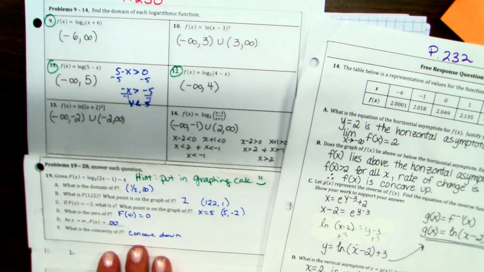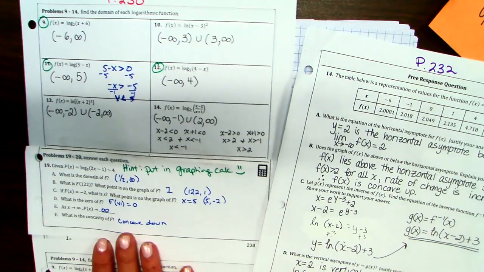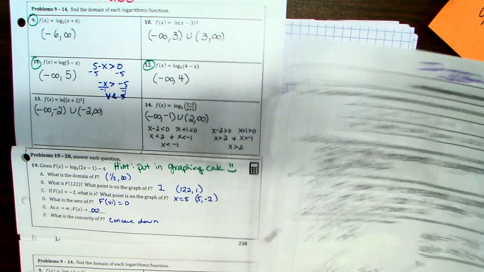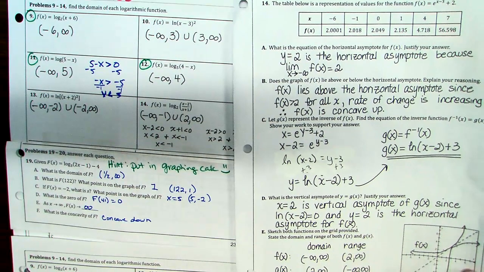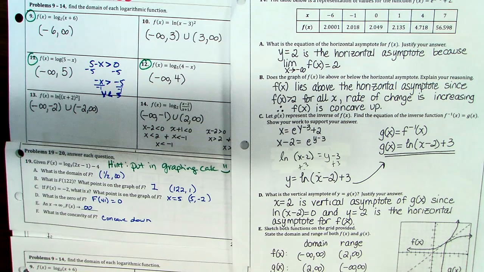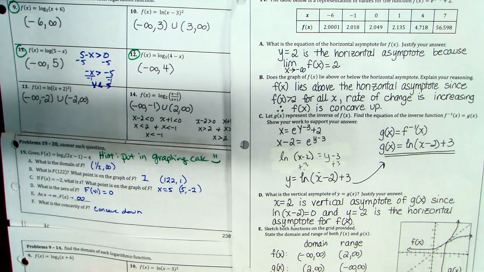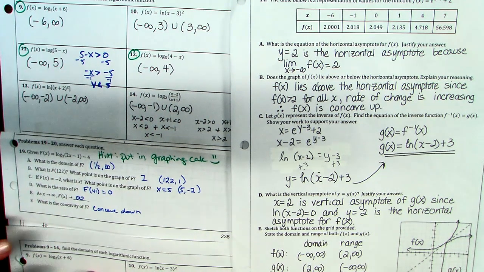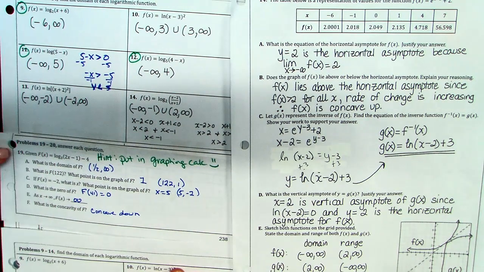Alright, so whatever order you want to do it in, doesn't matter. So 9, 11, 12, 19.